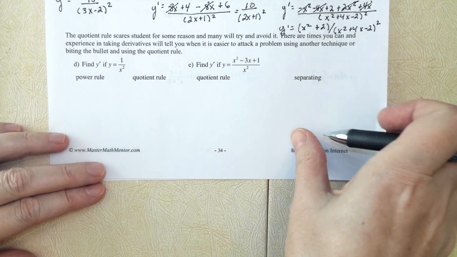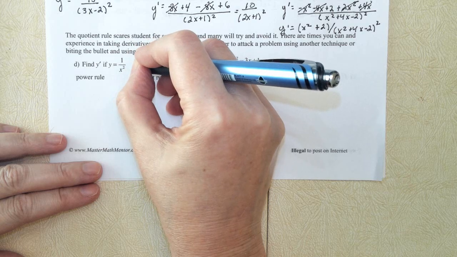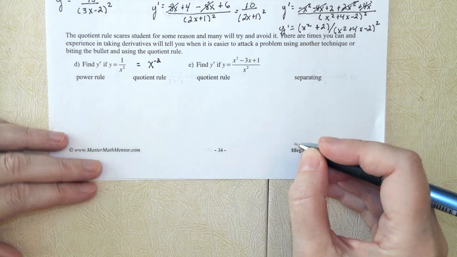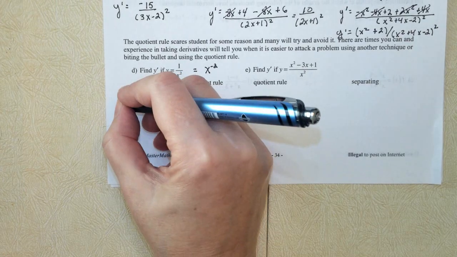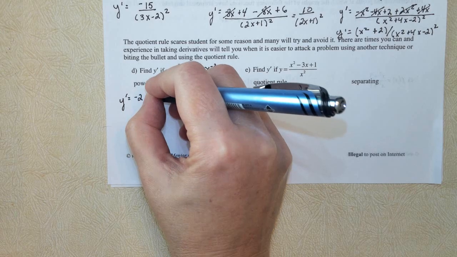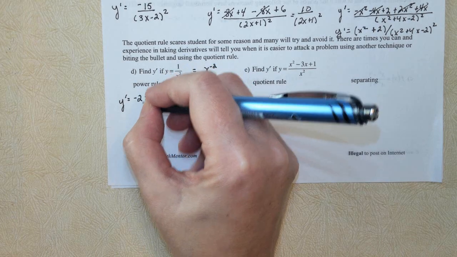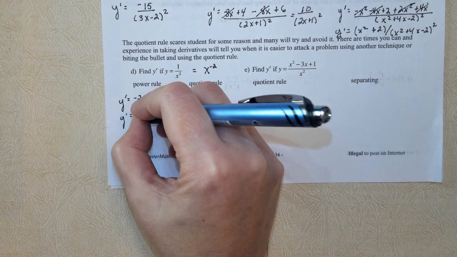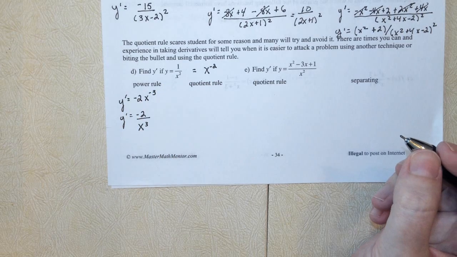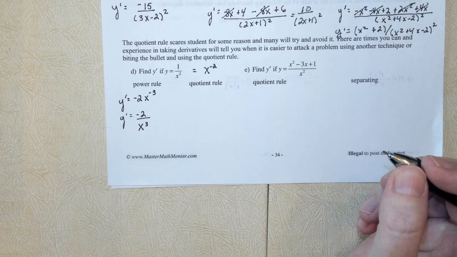Alright, so power rule. I'm also going to write this as equivalent to x to the negative 2. Just like that. So that means that y prime is going to be negative 2 x to the negative 3, and that's going to be negative 2 over x cubed. That was pretty easy. It looked like quotient rule.